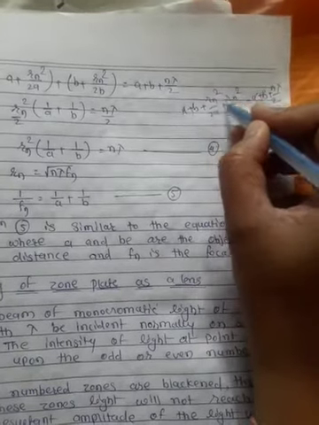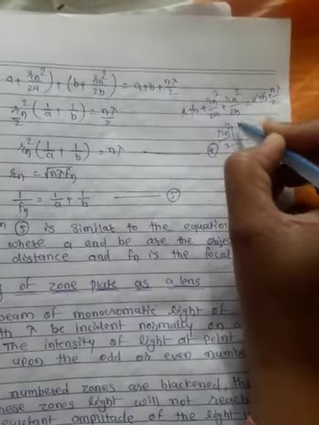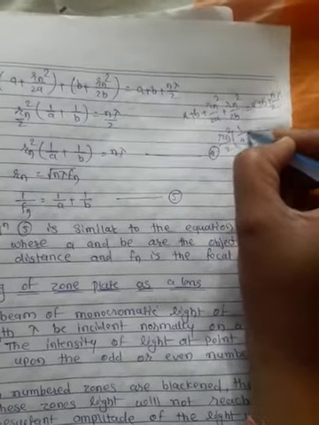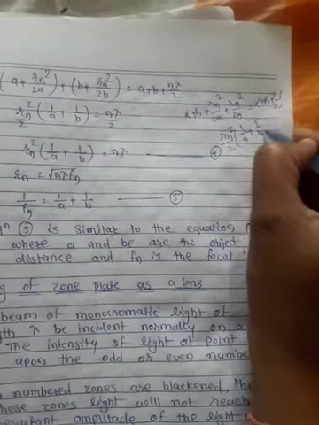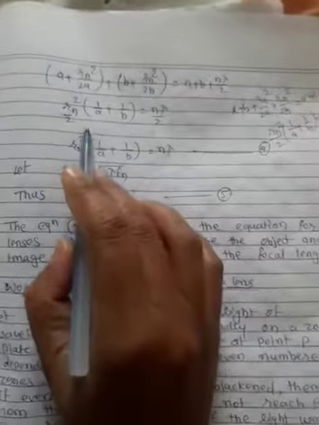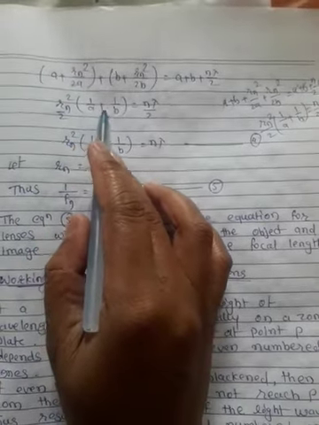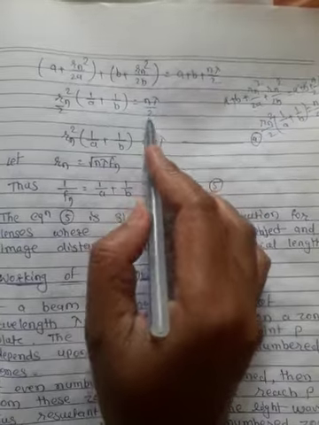Again, from this term we can take Rn square upon 2 common. The remaining terms are 1 upon a and 1 upon b, and here only n lambda by 2. Means we get this equation: Rn square upon 2 in bracket 1 upon a plus 1 upon b equal to n lambda by 2. This 2 gets cancelled.